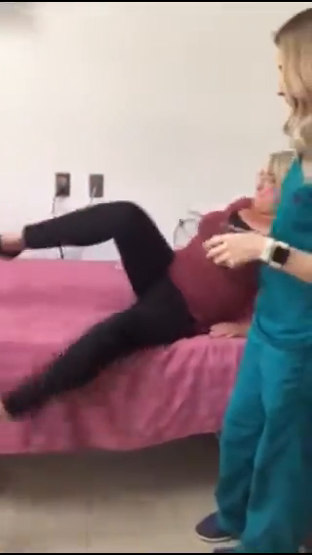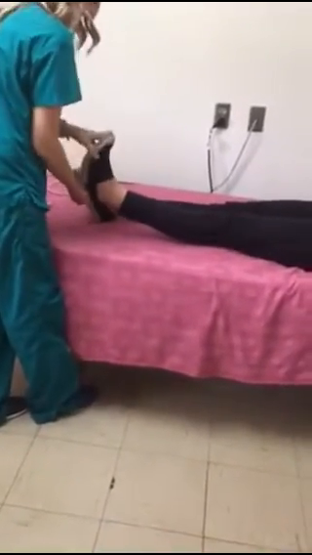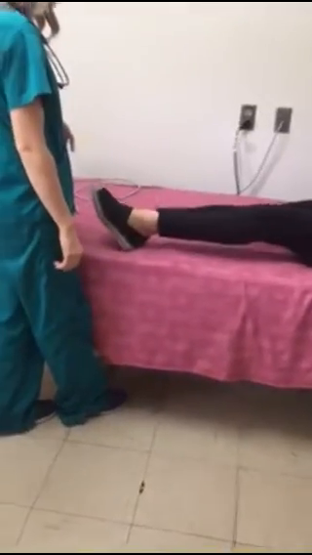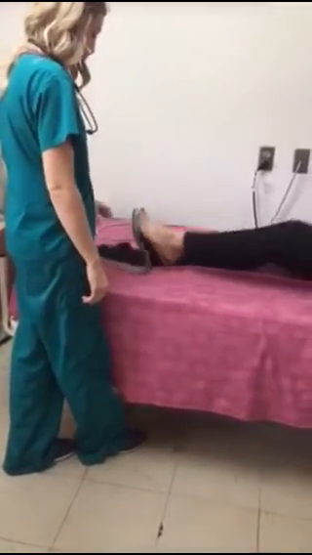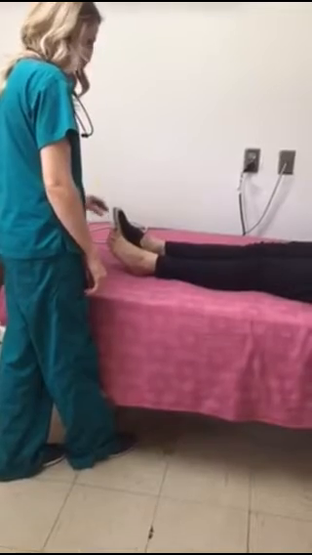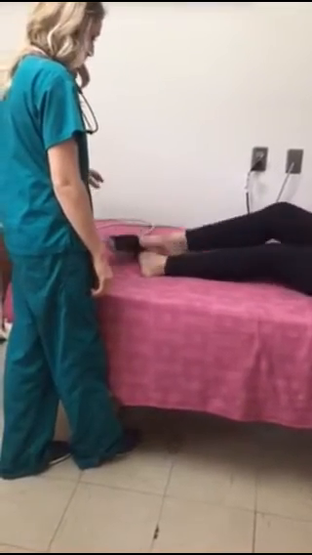So next I'm going to have her lay down and I'm going to assess her blood vessels, starting with her peripheral arteries. So I'm going to take your shoes off. Can you take your shoes off? Both shoes, please. Okay.